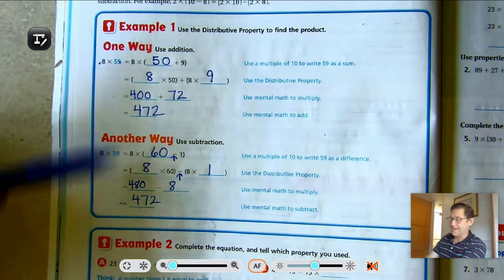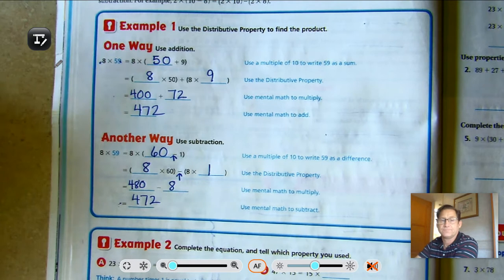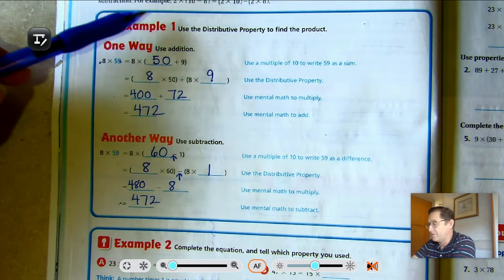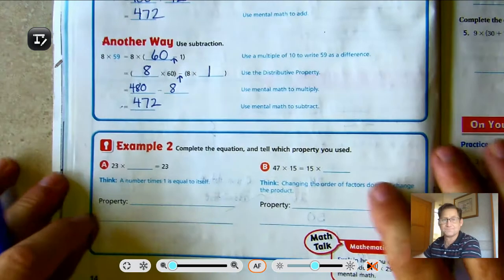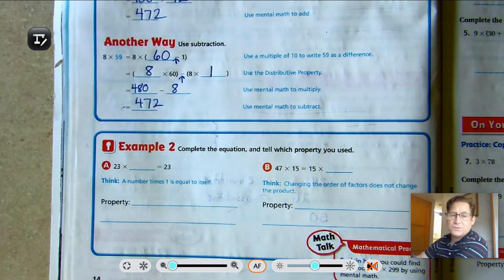So you notice we got the same answer using the distributive property, either using addition or subtraction. So either way works. Now, how about example 2?